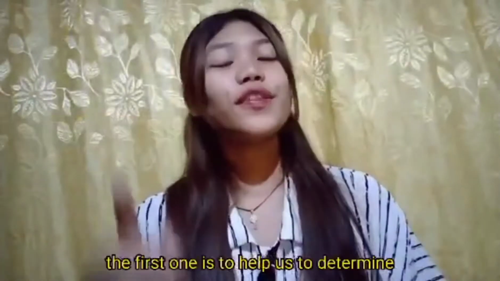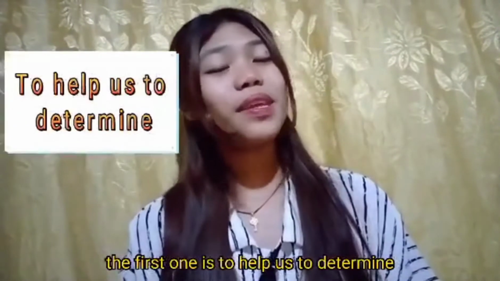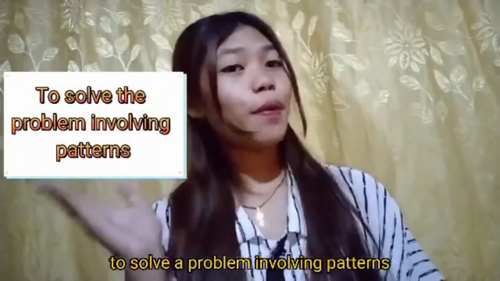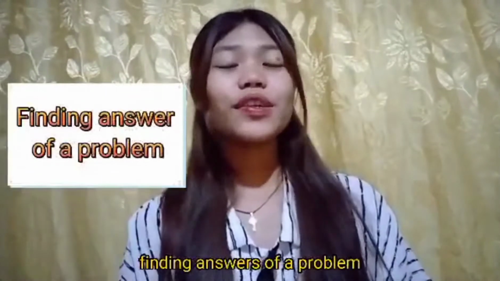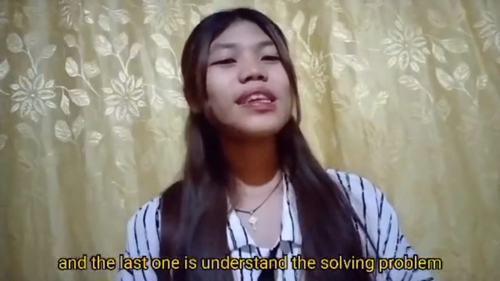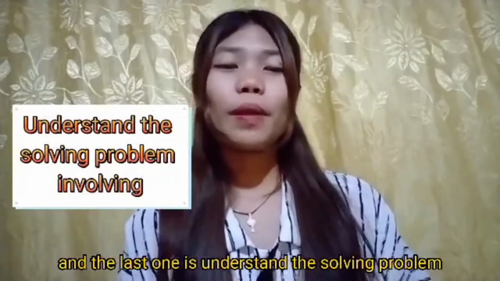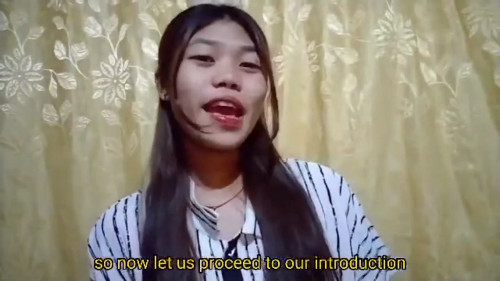Our objectives. The first one is to help us determine how to solve a problem involving patterns. The second one is to enable us to go deeper to find the answer of a problem. And the last one is to understand solving problems involving recreational problems. So now, let us proceed to our introduction.